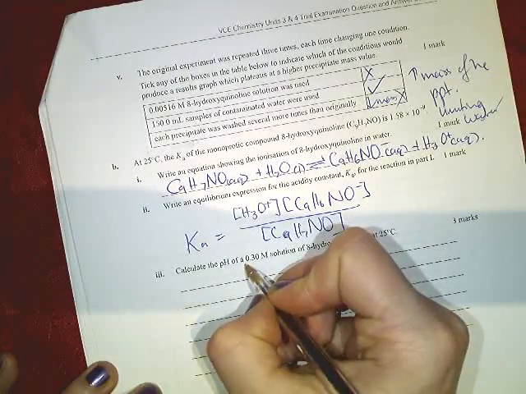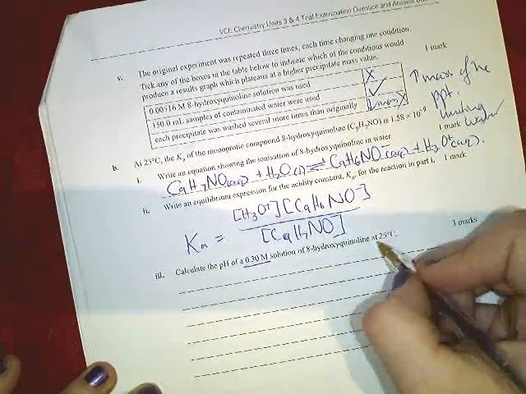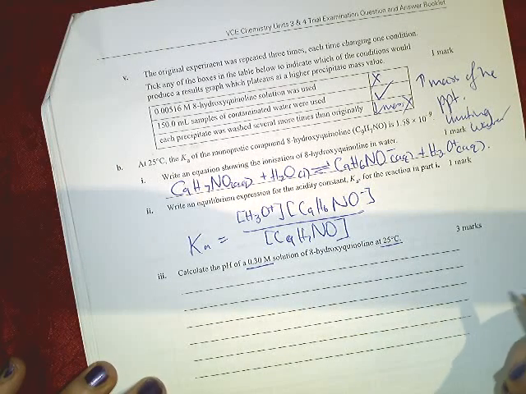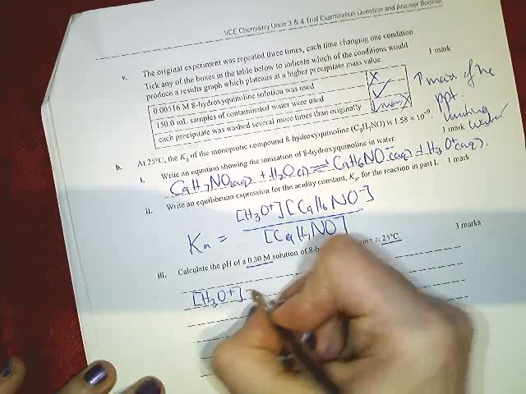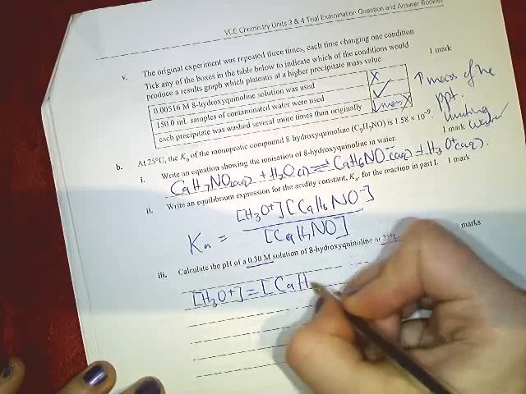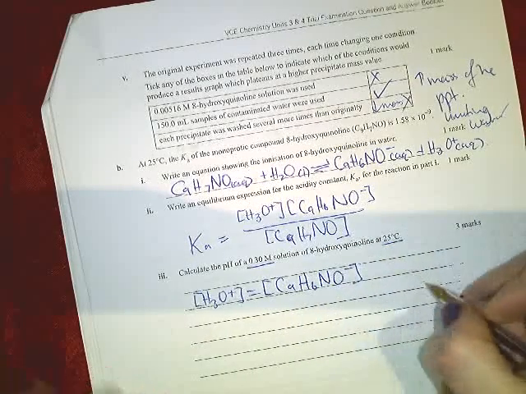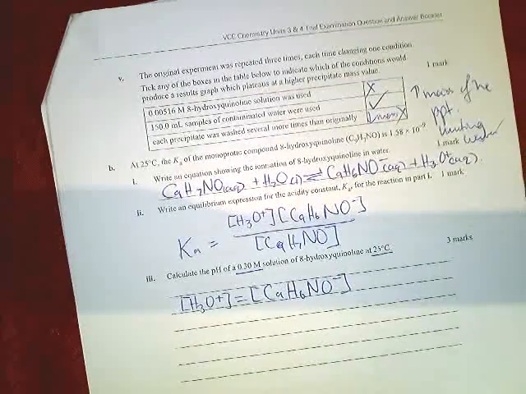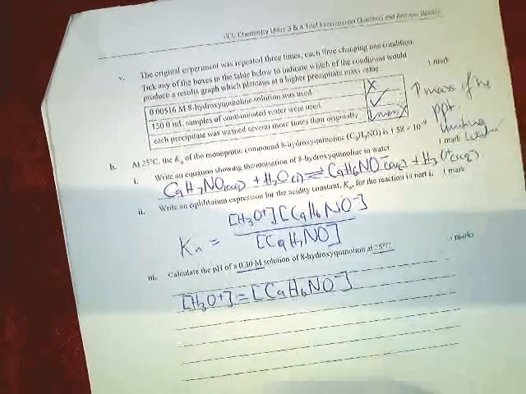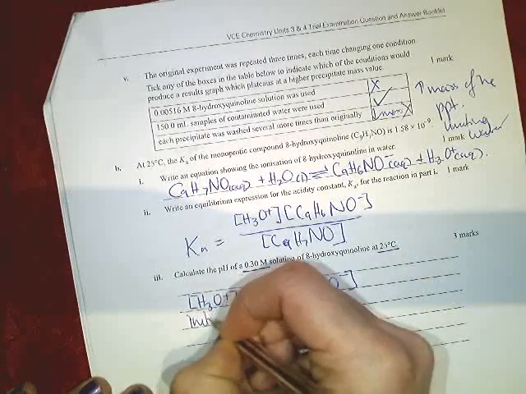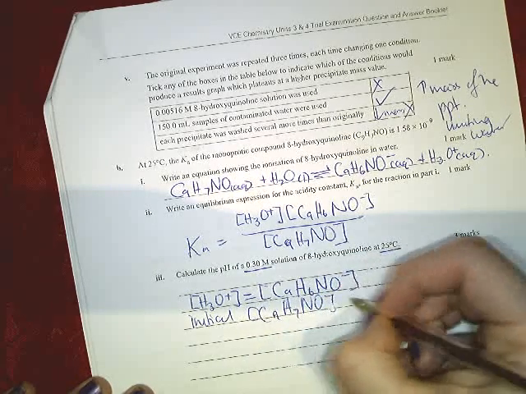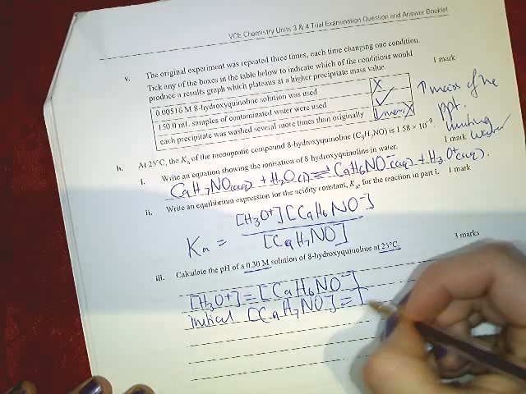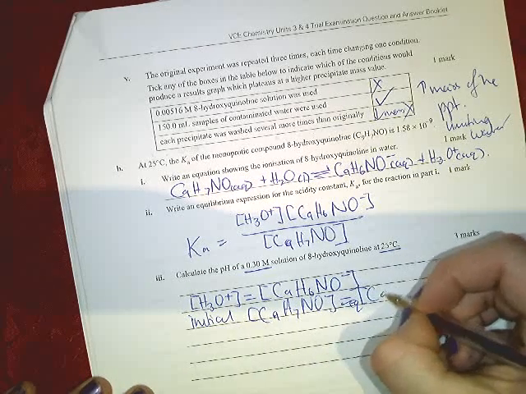Okay, now calculate the pH of a 0.3 M solution at 25 degrees Celsius. So what are we assuming here? We are assuming that the dissociation or the self-ionization of water is negligible, and we are also assuming that initial concentrations equal final equilibrium concentrations.